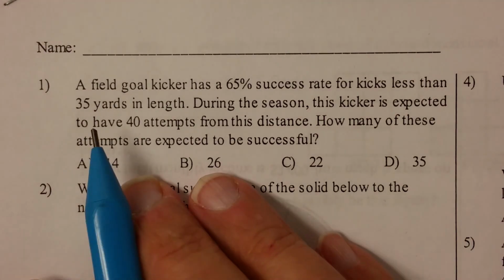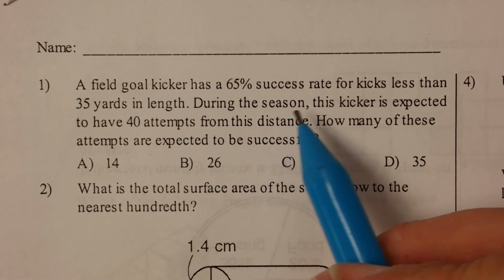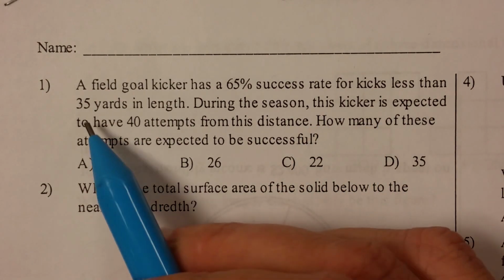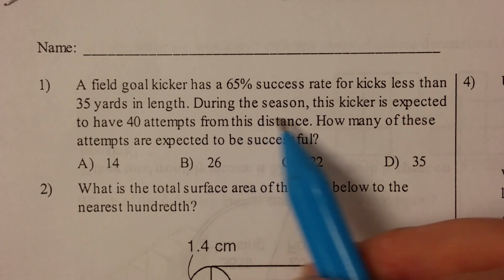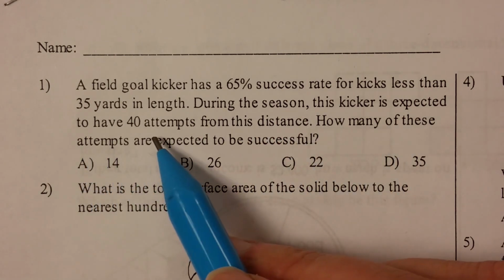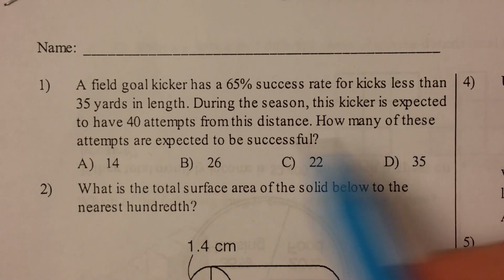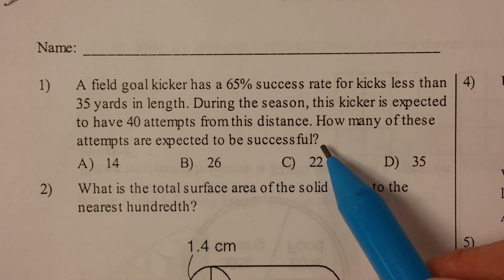Problem 1. A field goal kicker has a 65% success rate for kicks less than 35 yards in length. During the season, the kicker is expected to have 40 attempts from this distance. How many of these attempts are expected to be successful?